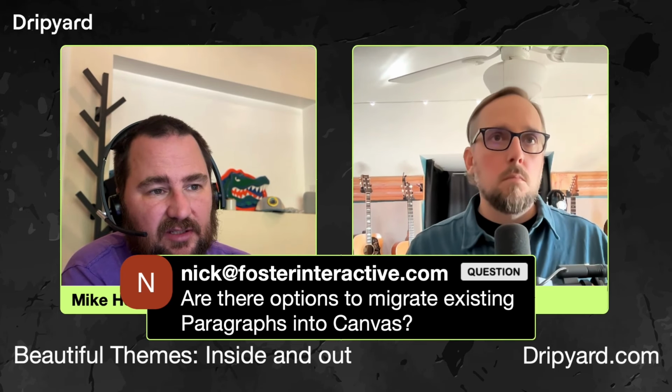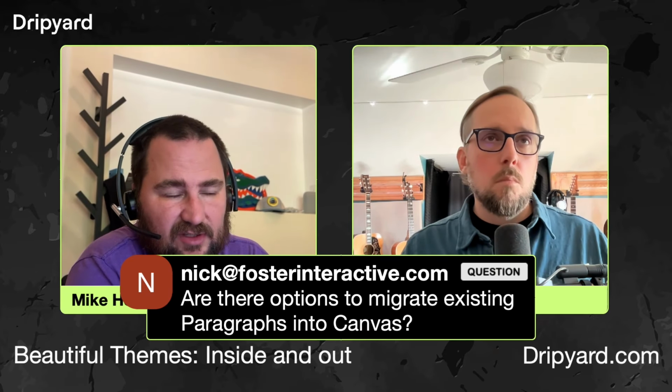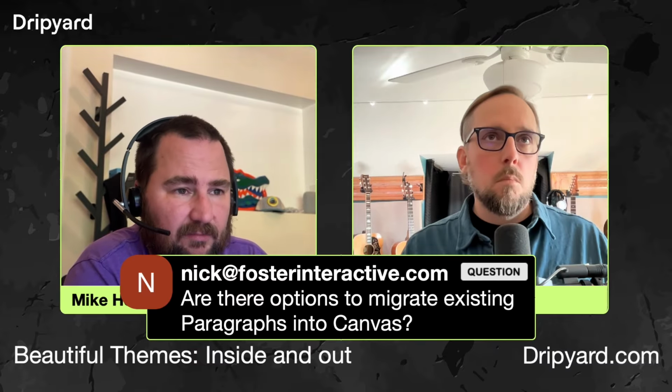Are there options to migrate existing paragraphs into Canvas? The answer is not yet. Chris and Paul, who's a contributor to Drupal core, has been working on a lot of that type of stuff. I don't know what the status is, but as far as I know, there's nothing in the Canvas module to enable that. And I'm not aware of any contrib modules to enable that.